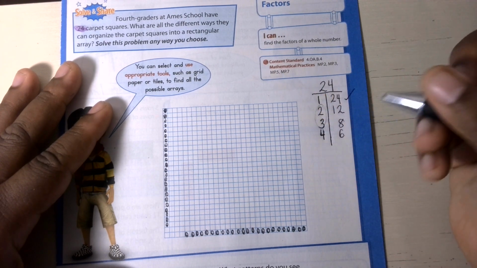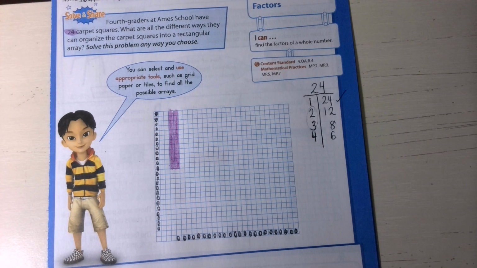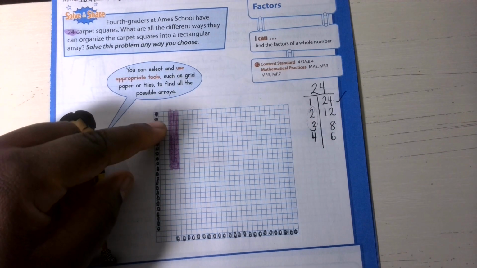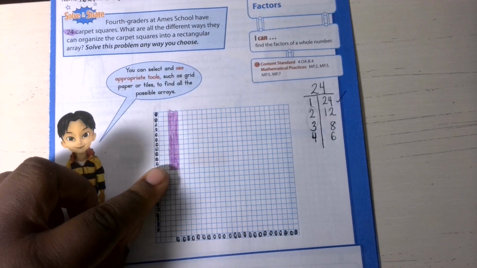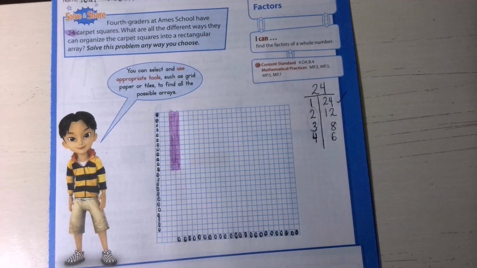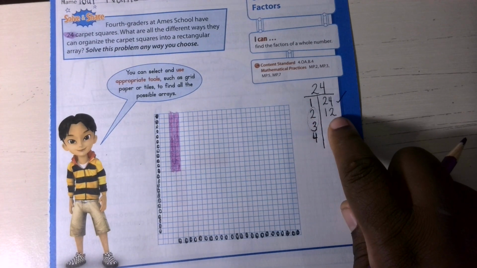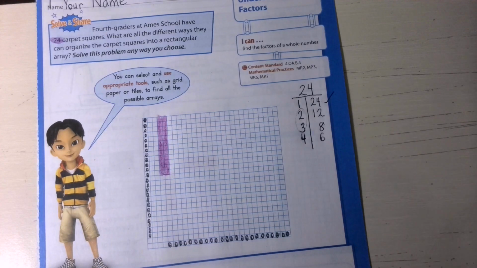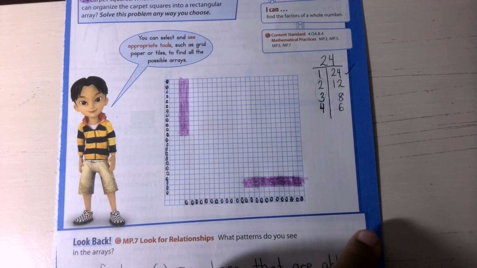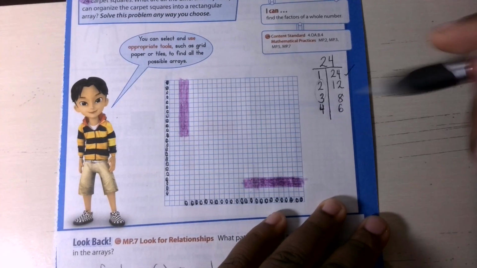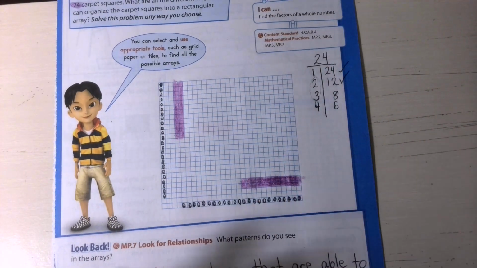I could also arrange them in two rows of 12. So here I have two columns with 12 in each column. So that would be 2 rows of 12. I could also do 12 rows of 2. I'll show you those now. Or 12 rows of 2. 12 columns of 2. I don't know why I keep switching those words.